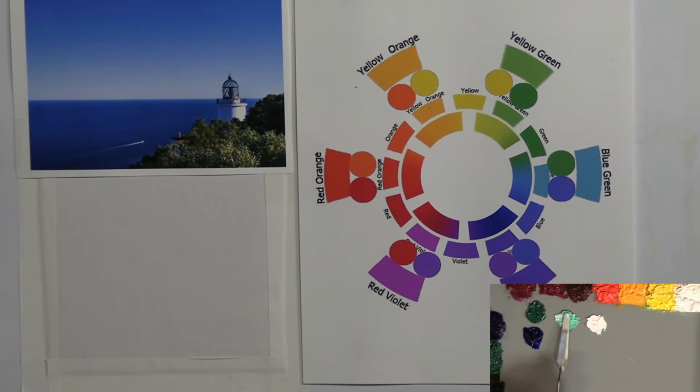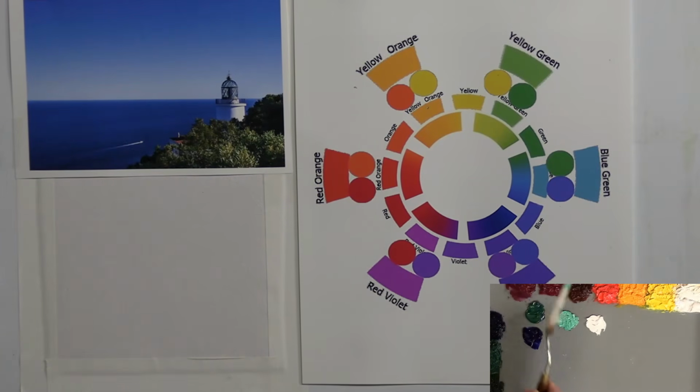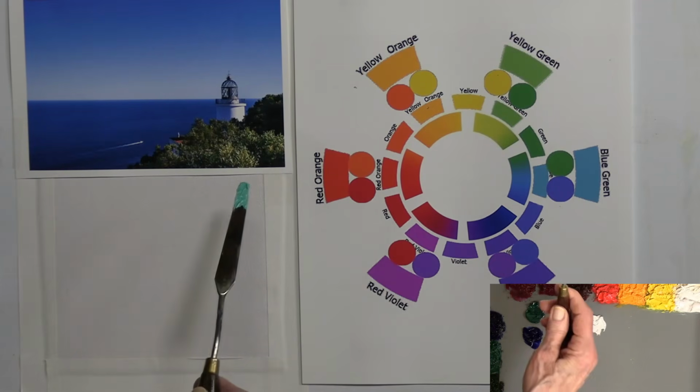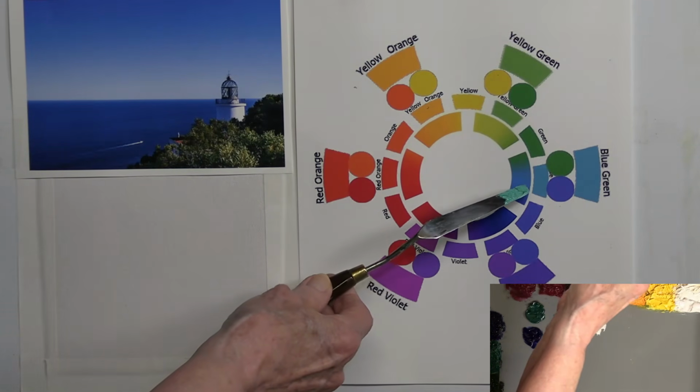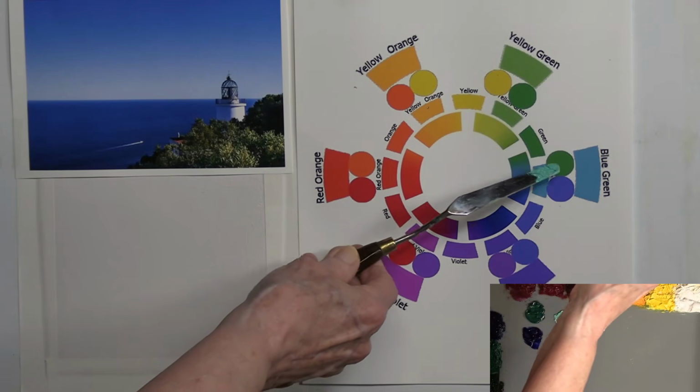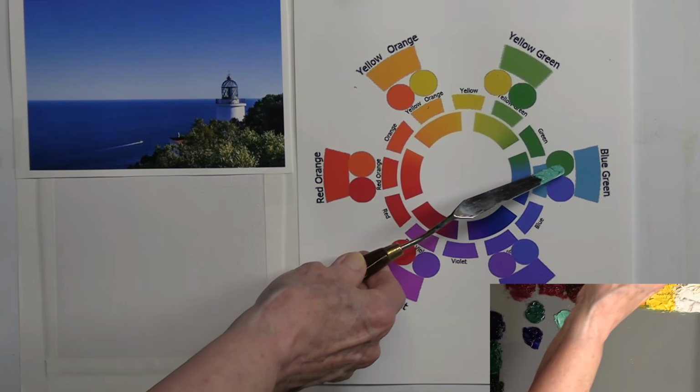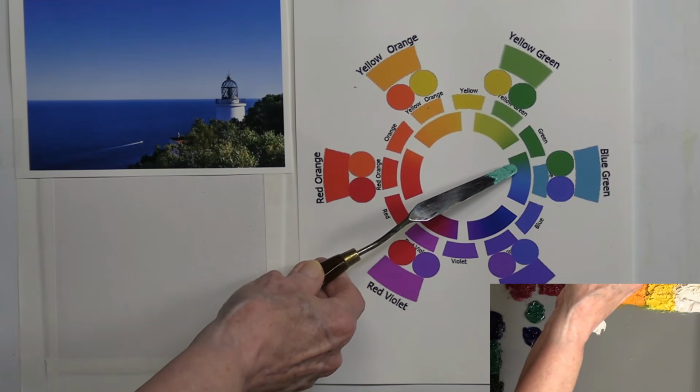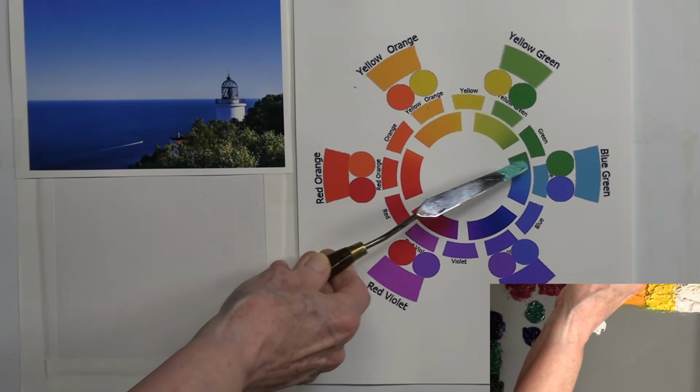Okay, so that's a good start right there. Of course, the value varies, and saturation will vary. But let's just talk about hue here, because that's what was confusing this person. Now if I hold that back, you can see that the blue-green is leaning towards green. It's leaning a little bit more, right here on the edge of it, but it's a lighter value.